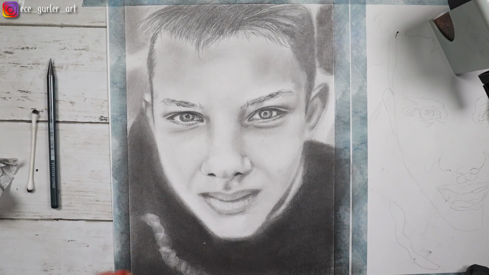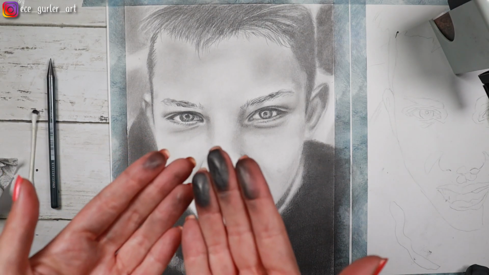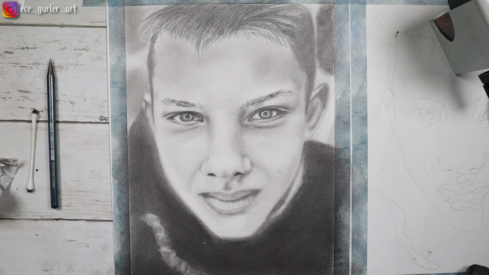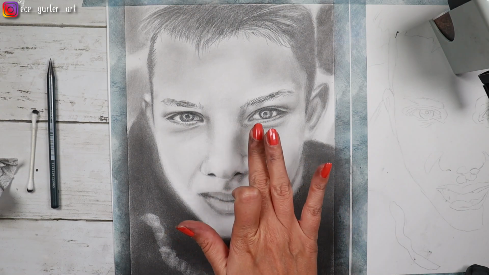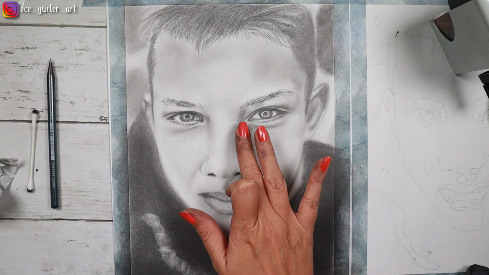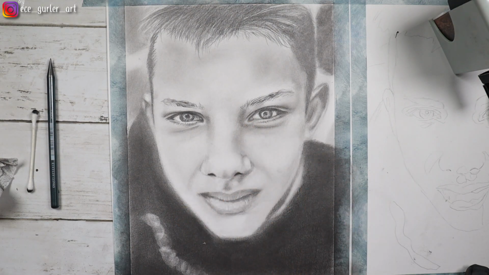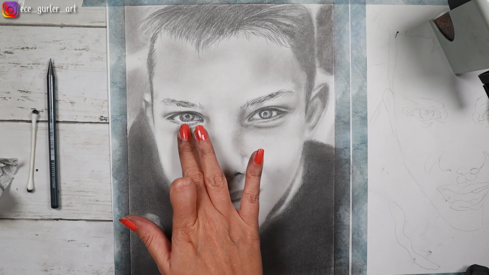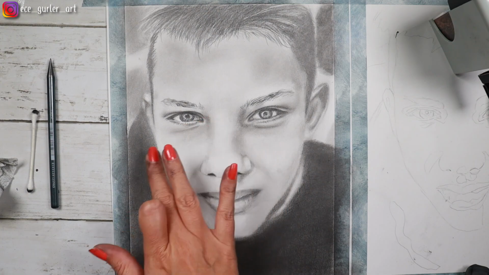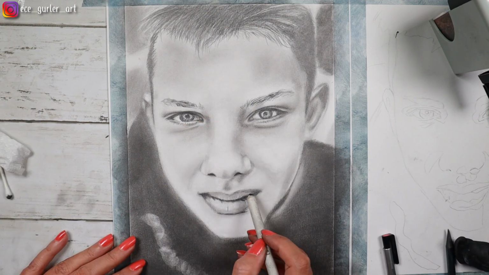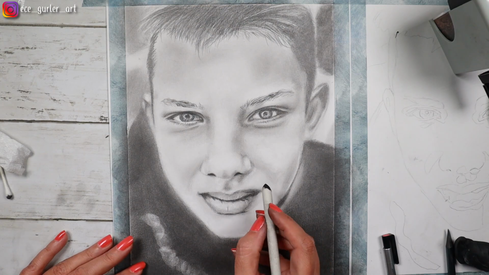You can see that I'm blending with my fingers here. I usually don't like to use my fingers, especially with graphite, but for larger areas like this, if I'm using the powders, then definitely I do. And for the excessive amount of graphite, I can use it on the face, wherever I see that it needs some shadow. And for the lips, you see that the blending stump works perfectly.